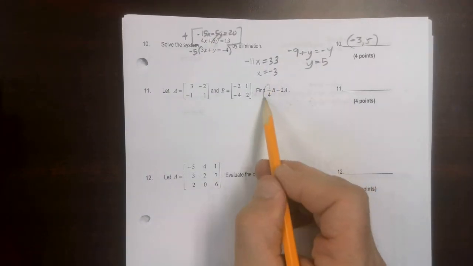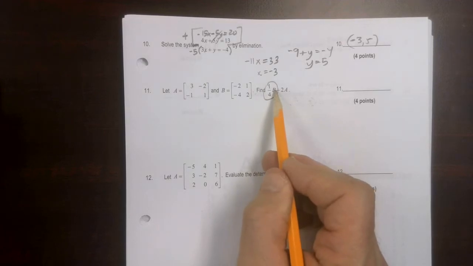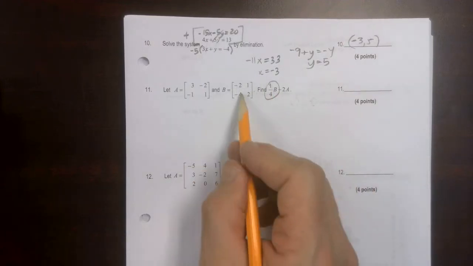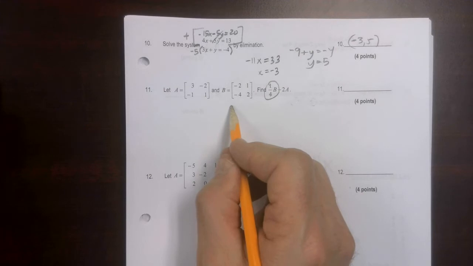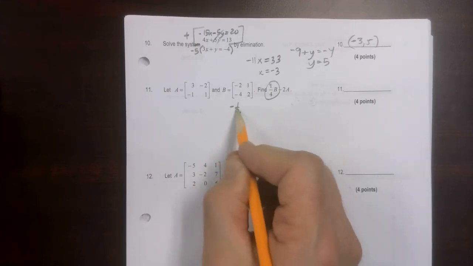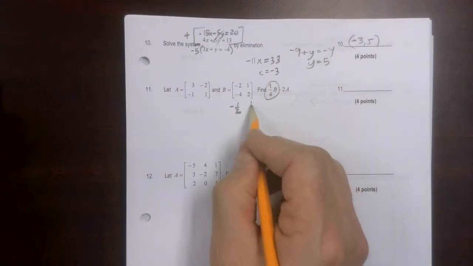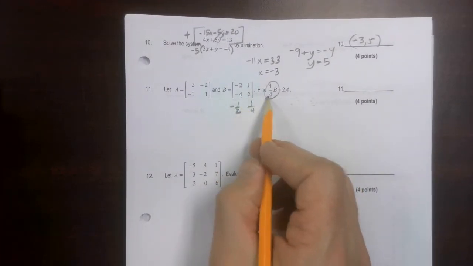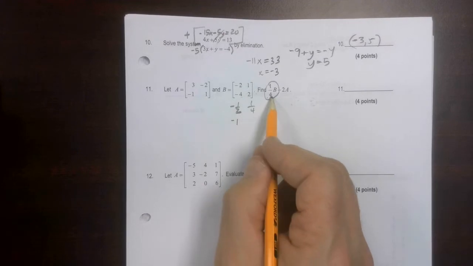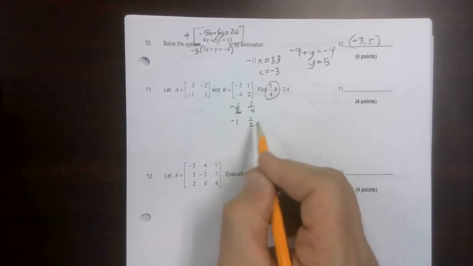So the first thing we have to do is multiply or divide everything in b by 4. So this divided by 4 is negative 1/2. Negative 2/4, which is just negative 1/2. 1 divided by 4 is 1/4. Negative 4 divided by 4 is negative 1. 2 divided by 4 is 2/4, which is just 1/2.